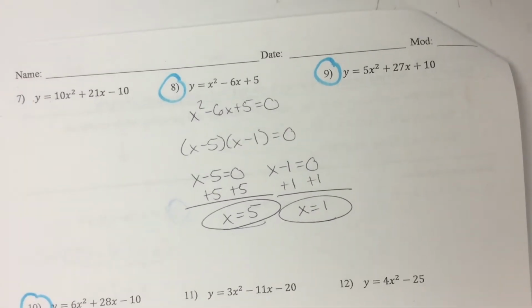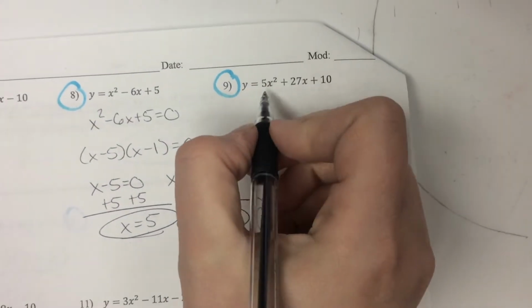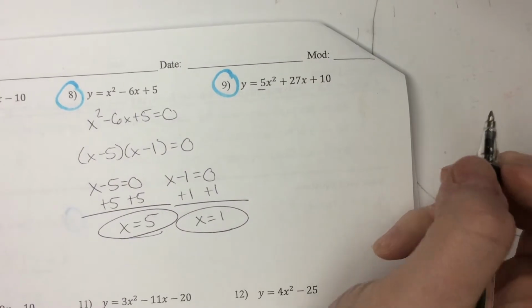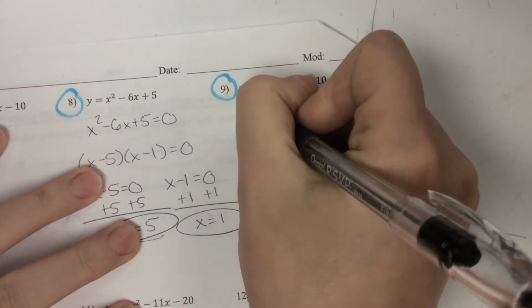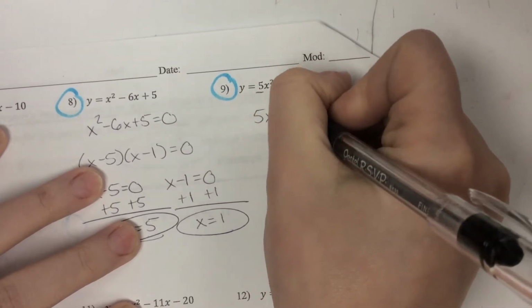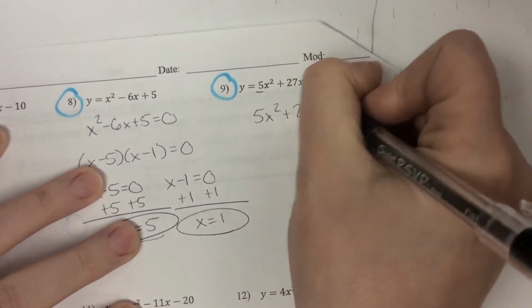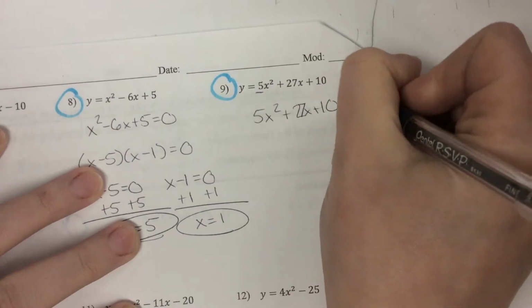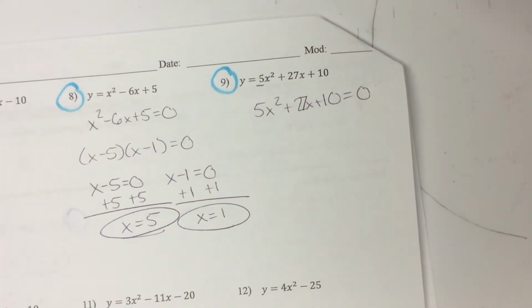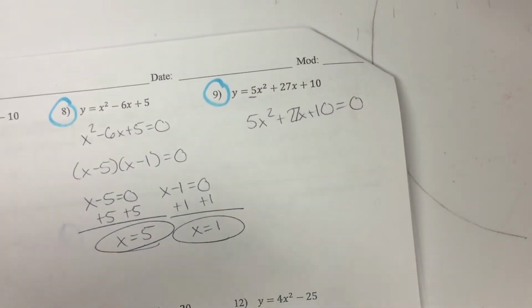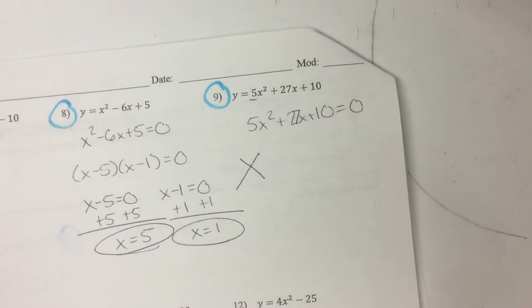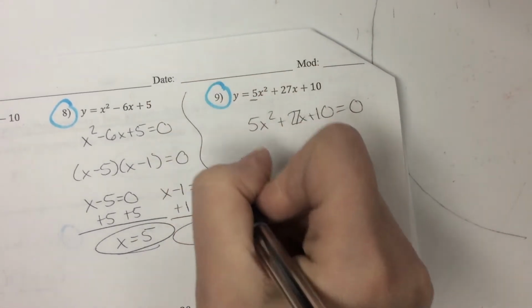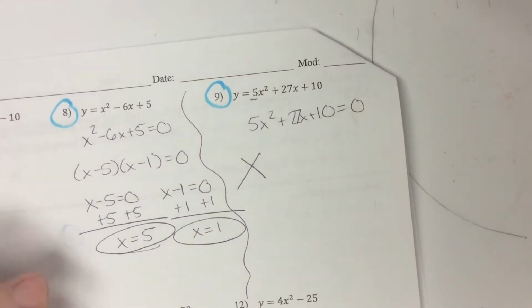Okay, number 9, leading coefficient is 5, not a 1. So first of all, you want to look for a GCF. I have a 5, a 27, and a 10. And I do not have a common factor that can come out of those three numbers. So I'm going to use my diamond. Let me separate these two problems so they don't run into each other.